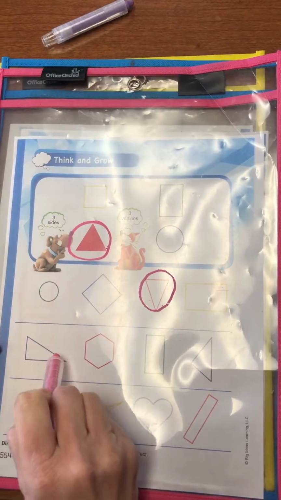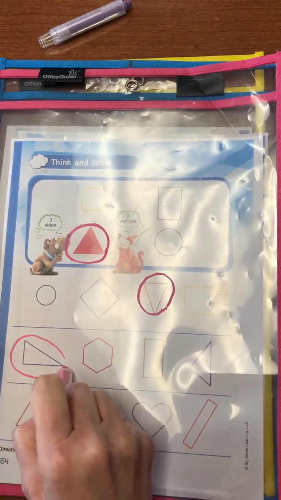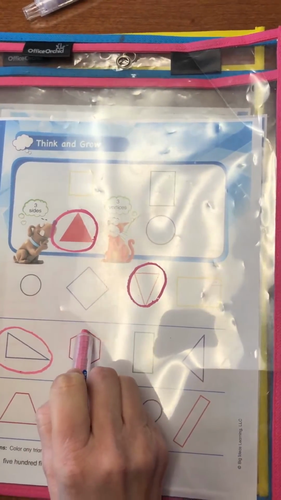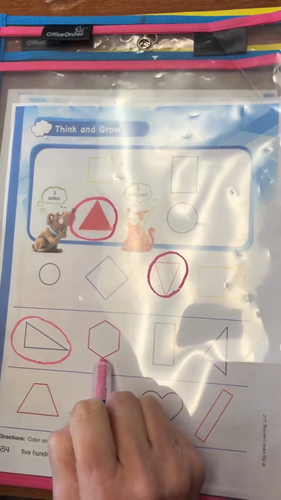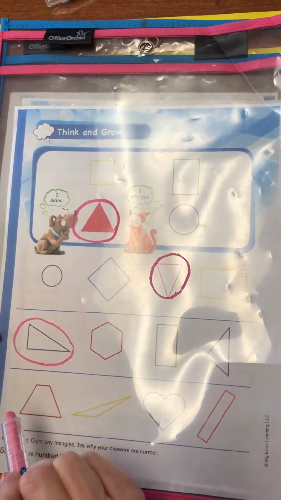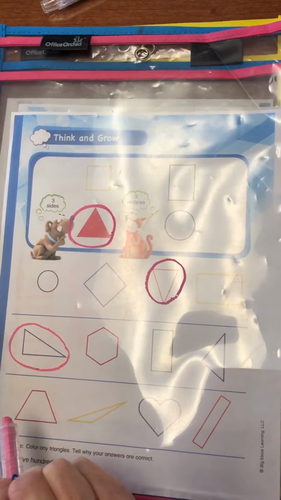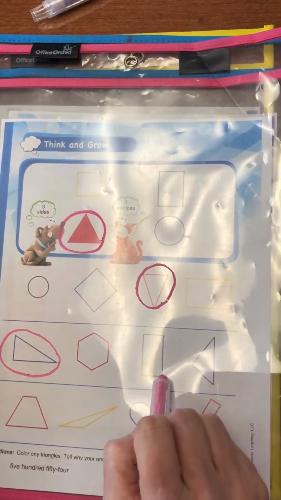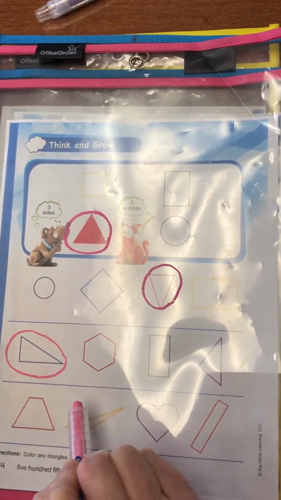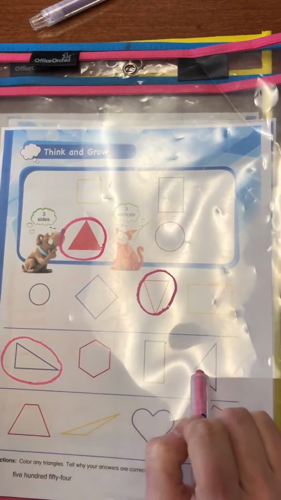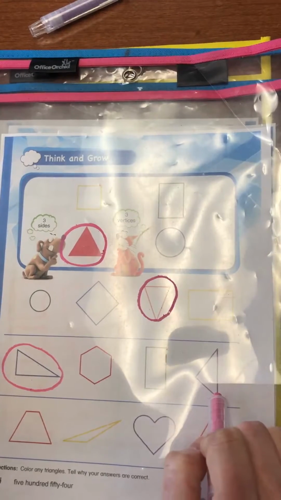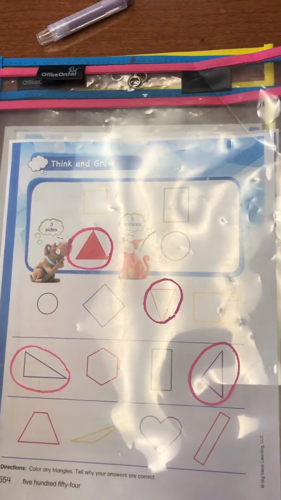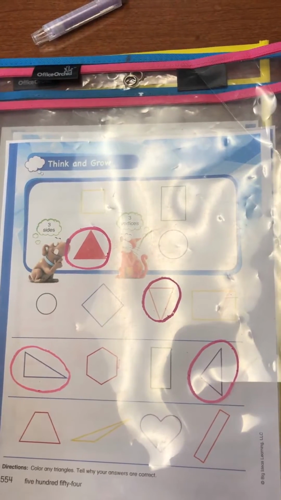1, 2, 3. Oh, this is one. Wow. 1, 2, 3, 4, 5, 6. Oh no, that's way more than 3. 1, 2, 3, 4. Nope, not that one either. 1, 2, 3. Oh, 2 in that row. Good job. I'm glad you're checking all the shapes in the row.